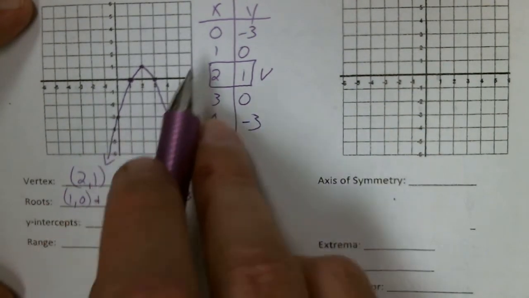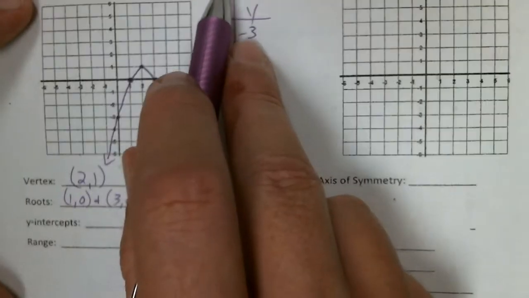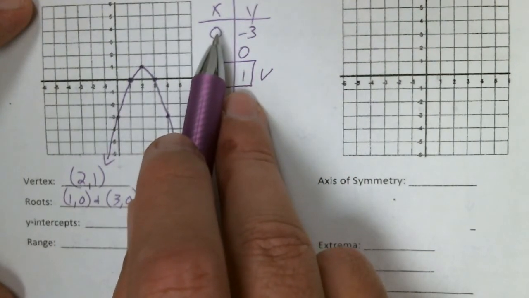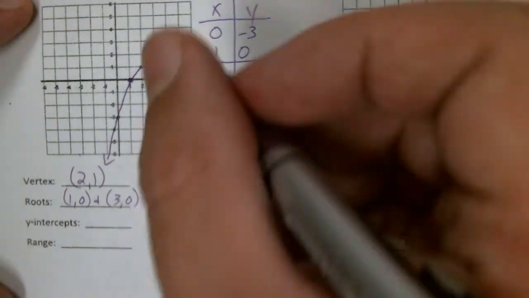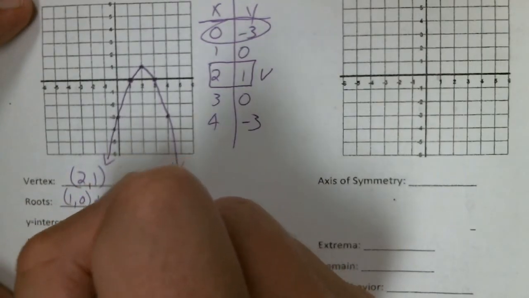Y-intercept is a nice pretty number. Your y-intercept is where your x is 0 in the table. So I just looked to see, yes, I've got a 0 in the table under x, so that's my y-intercept. That guy is the y-intercept, 0, -3.